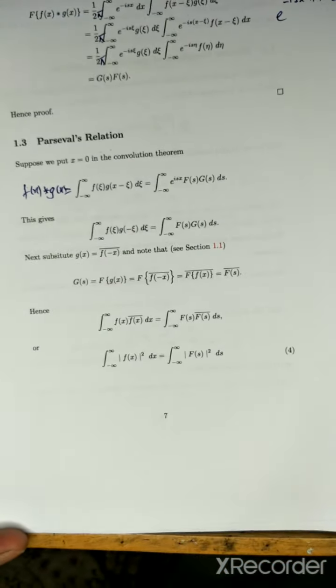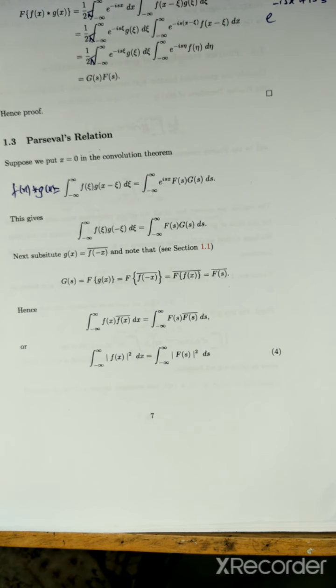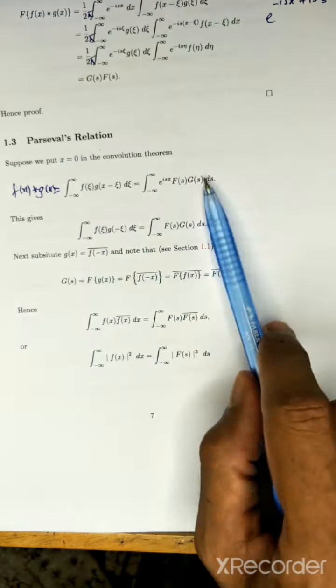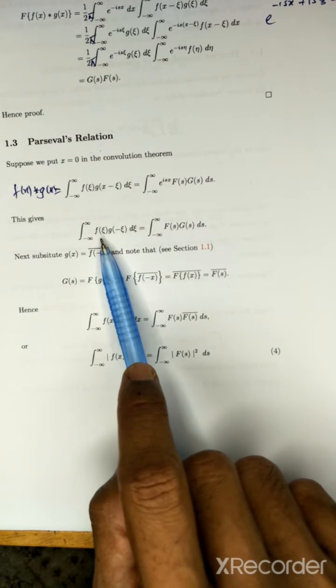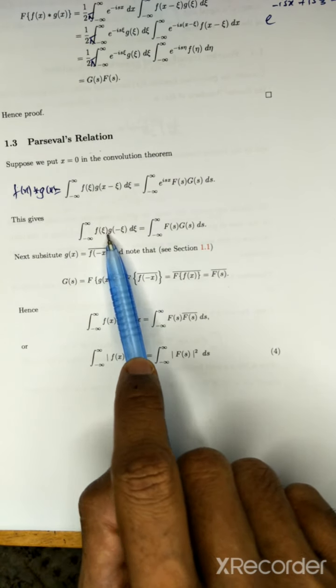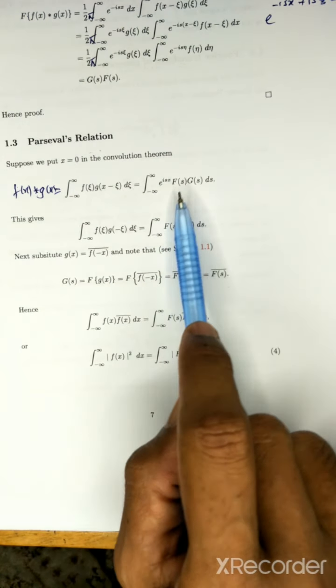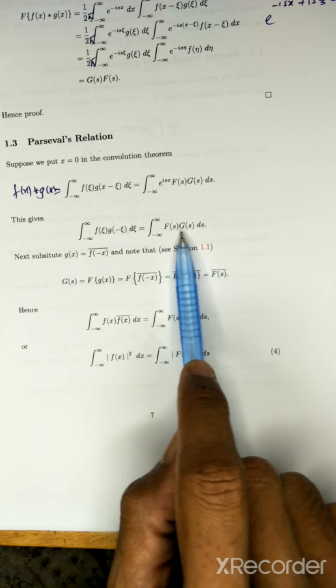If you put x equal to 0 inside there, so what we have is f(zeta) still there, x is 0, g(minus zeta), and on the right-hand side we put x equal to 0, then we end up with this.